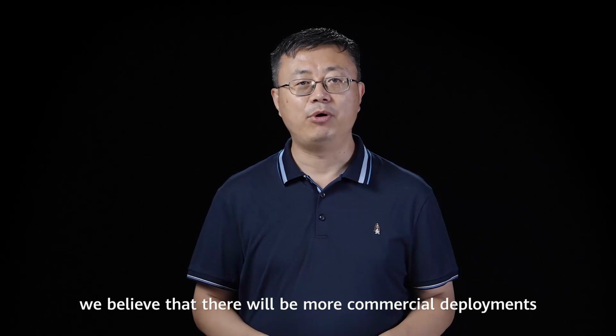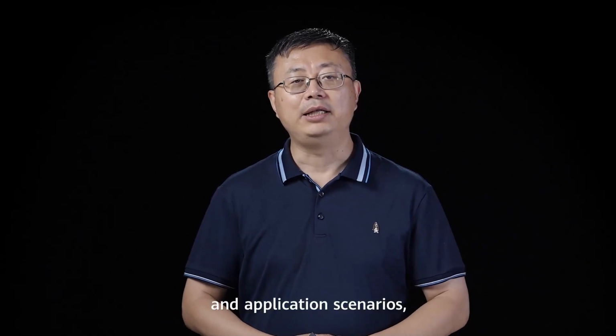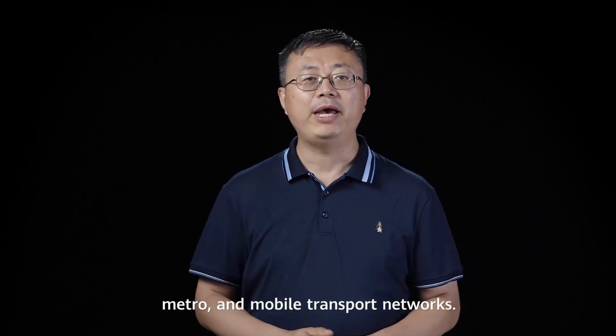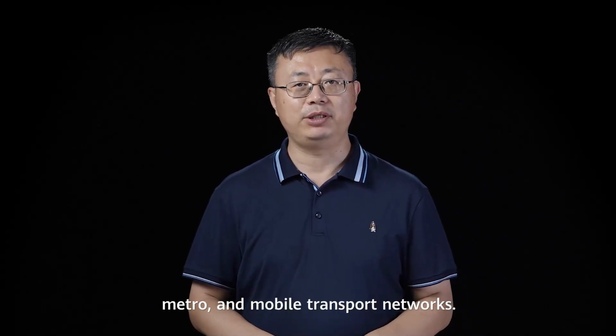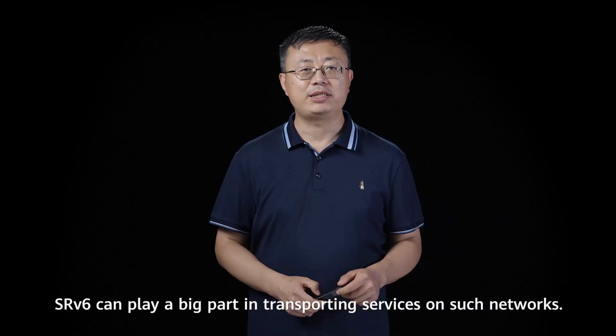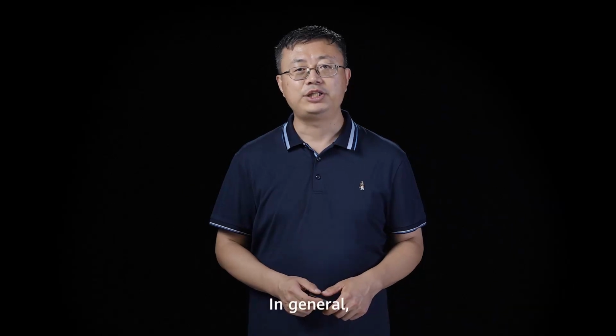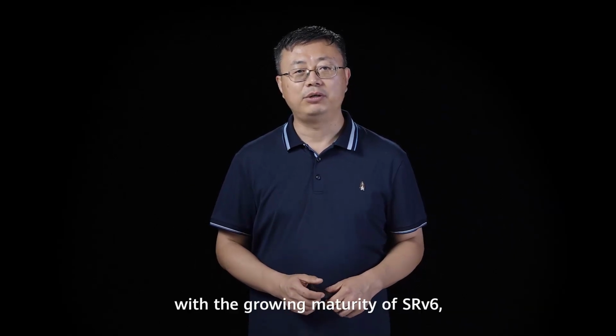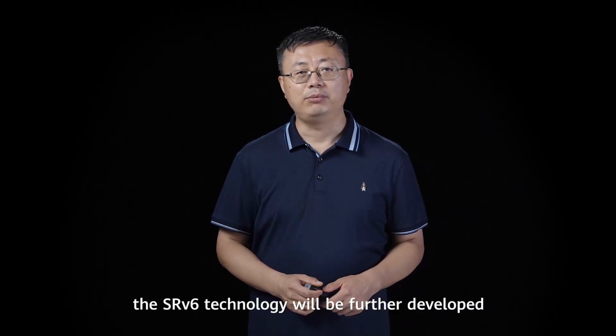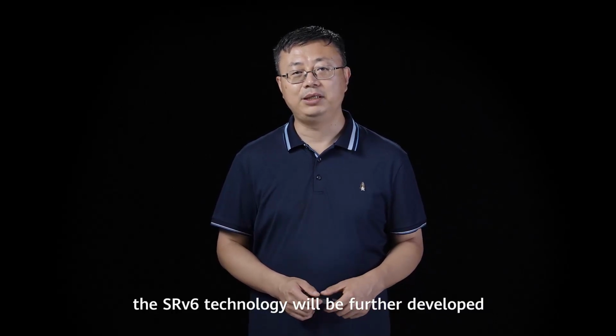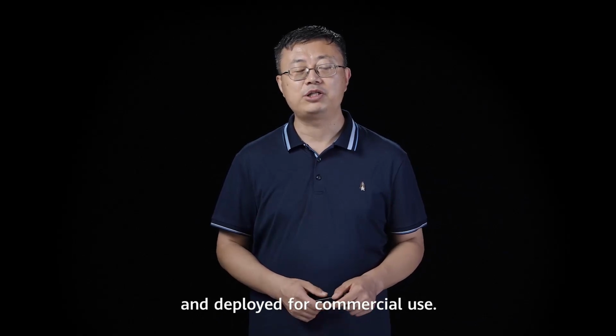In the future, we believe that there will be more commercial deployment and application scenarios covering backbone, metro, and mobile transport networks. SRv6 can play a big part in transporting services on such networks. In general, with the growing maturity of SRv6, the SRv6 technology will be further developed and deployed for commercial use.